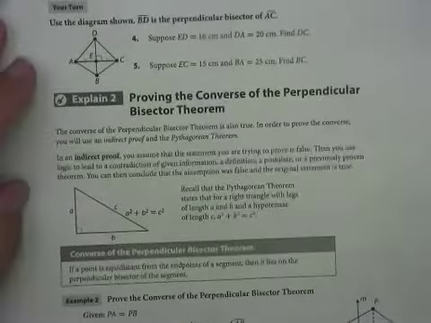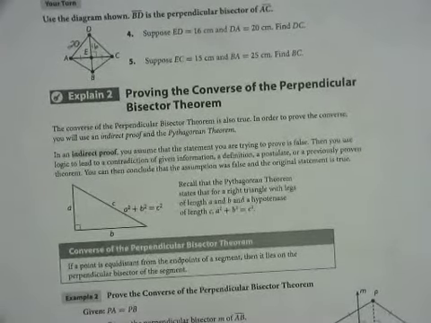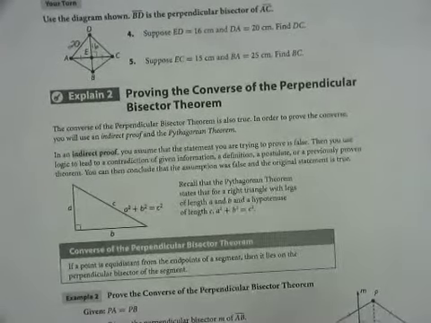In this your turn example, we're using that perpendicular bisector theorem to draw some conclusions about segment lengths. So in part 4, they're saying suppose the length of ED is 16 and the length of DA is 20. What would the length of DC be? Well, notice that the 16 is a distractor.